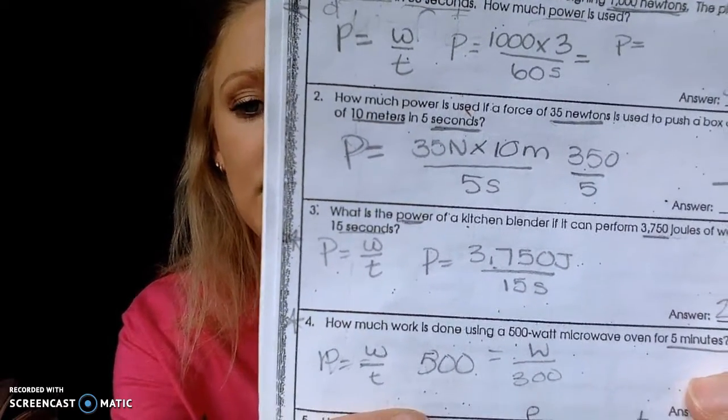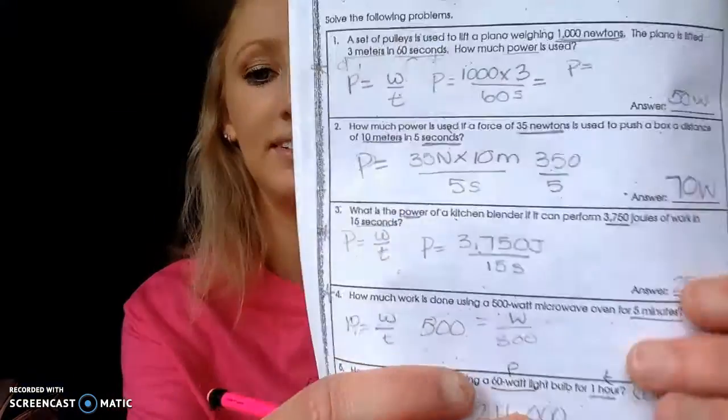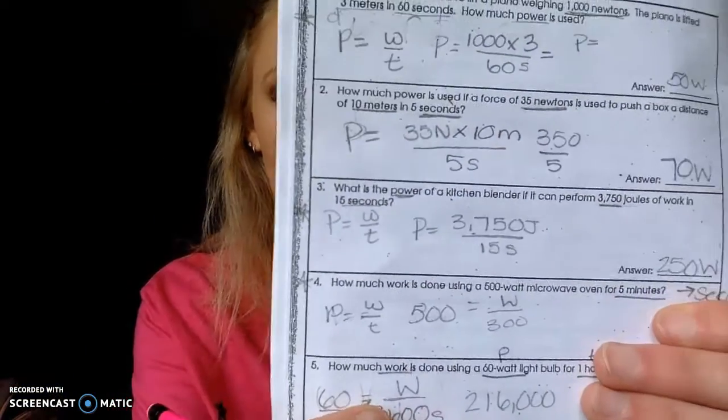Mrs. Klein shows you this example in her video. So now you simply just divide. So 3,750 divided by 15. Your answer should be 250 watts. Make sure to write that on your line. Whoops, sorry.